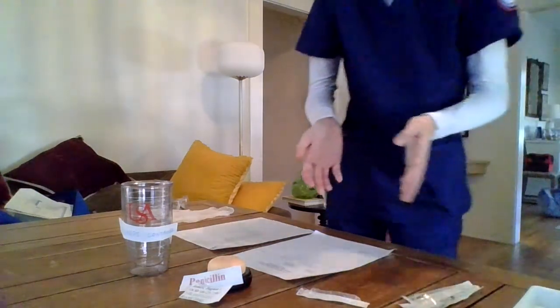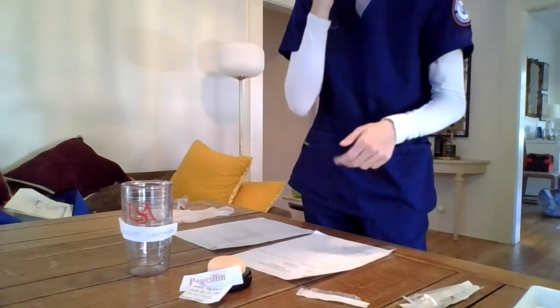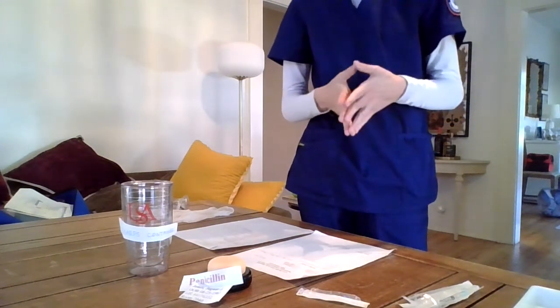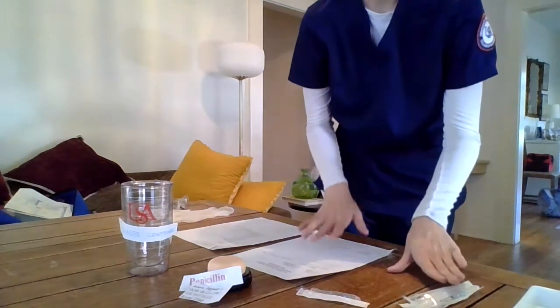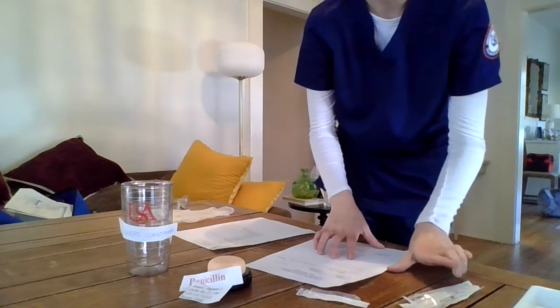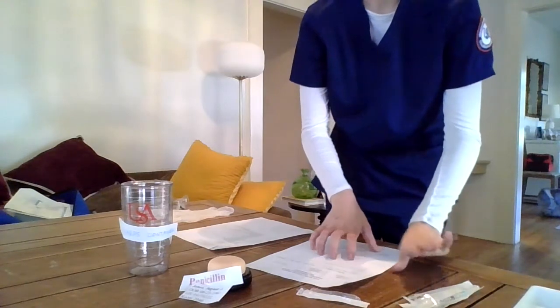Now I need to verify my dose with another nurse, so they will compare my calculations and verify them, which they have, so that's sweet. Now I will compare the prepared medication with the MAR and label of container. So for the right patient, right medication, right time, right route, and right dose.